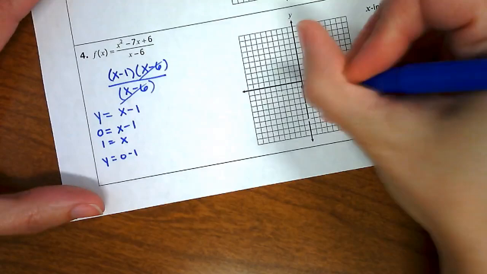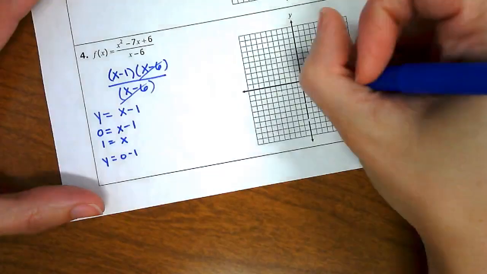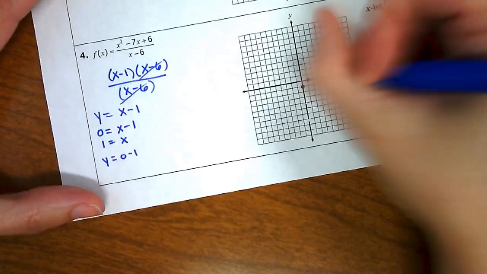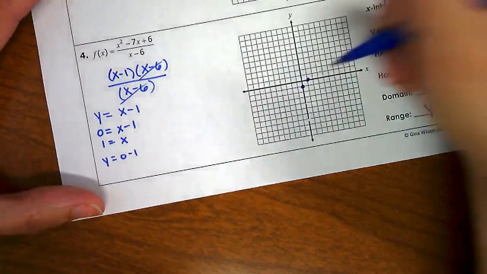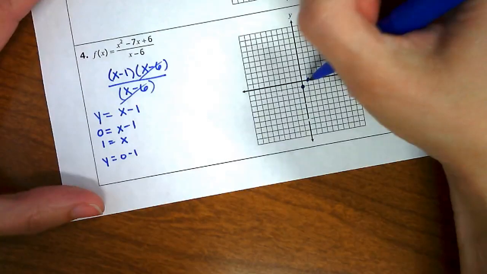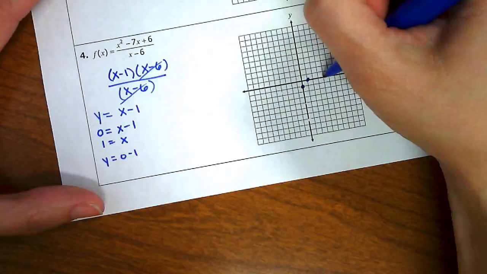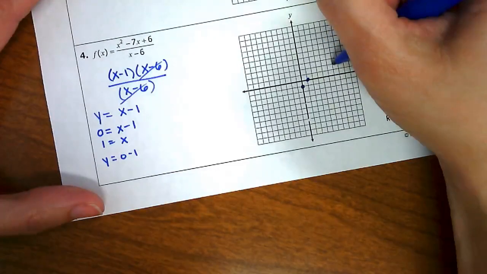Okay, next, number 5. I'm going to factor x plus 4, x minus 4 on the top, and on the bottom, x plus 4, x plus 6. So my x plus 4's cancel. So x plus 4 equals 0, so x is negative 4. If I plug in the negative 4 to this equation, I'm going to have negative 4 minus 4 over negative 4 plus 6. So I'm going to have negative 8 over 2, which gives me a negative 4.